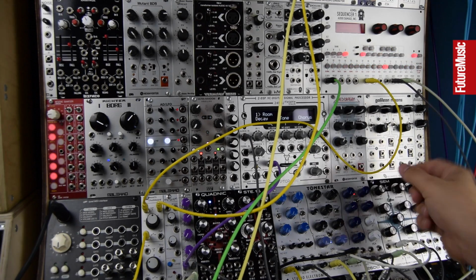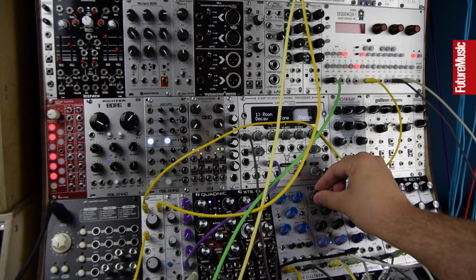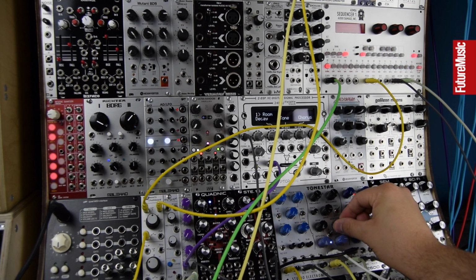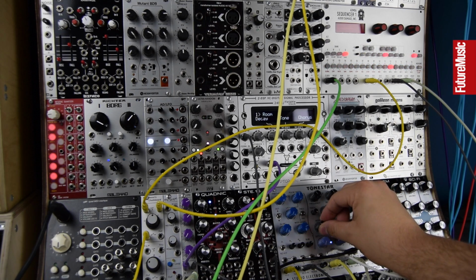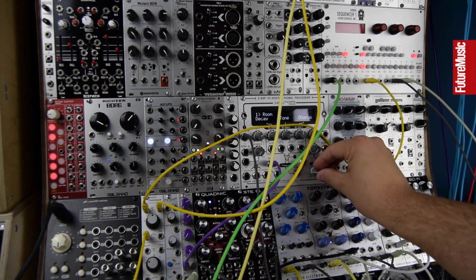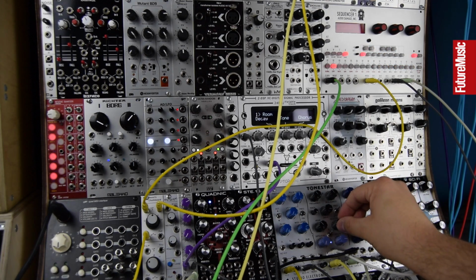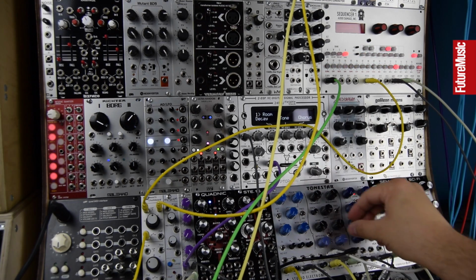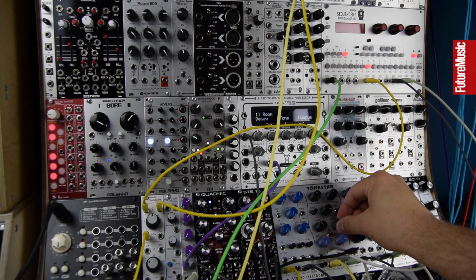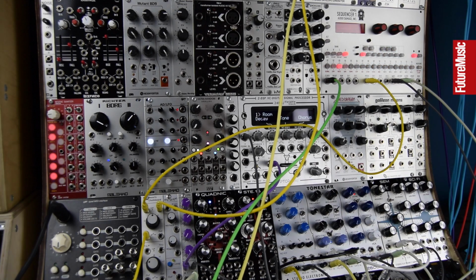Just going to stop the drums for now, bring the synth back up, add those accents back in, a little reverb. Reverb is the Halls of Valhalla from Tip Top Audio with the ZDSP. Let's bring the drums back in and have a quick jam.